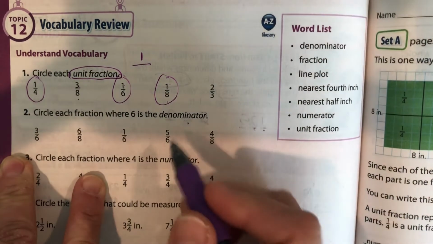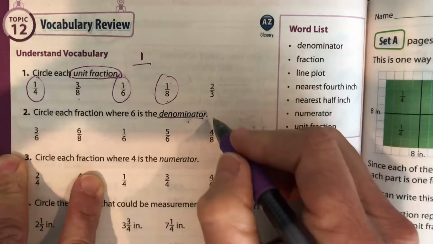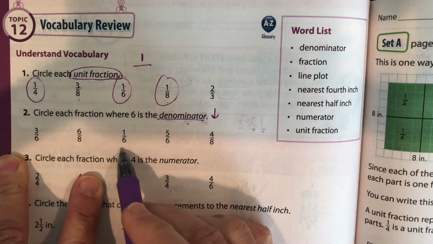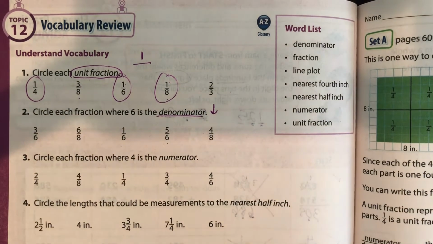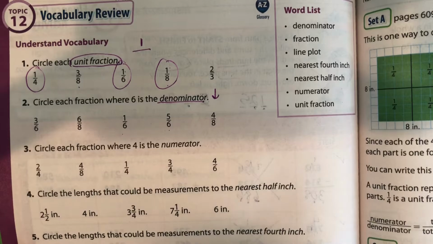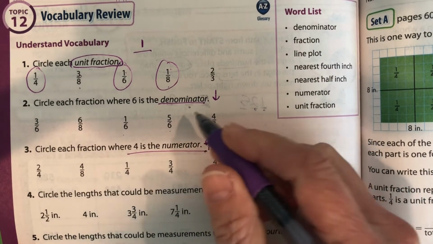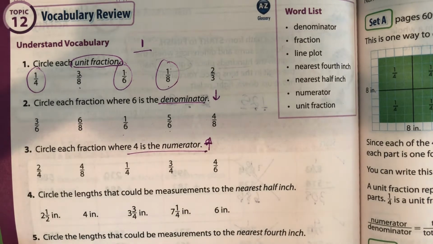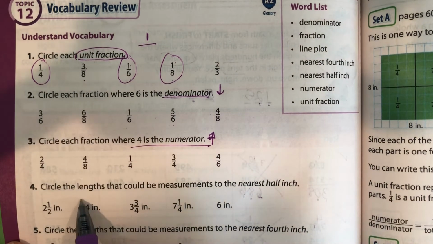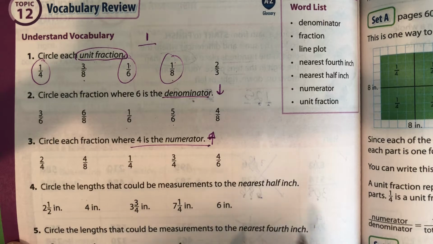Circle each fraction where 6 is the denominator. Denominator down, okay? So you're going to circle the fractions that have a 6 in the denominator. 4 is in the numerator. Numerator is the top number because you know denominator is down, so therefore numerator must be the top number. Circle the lengths that could measure to the nearest 1/2 inch.